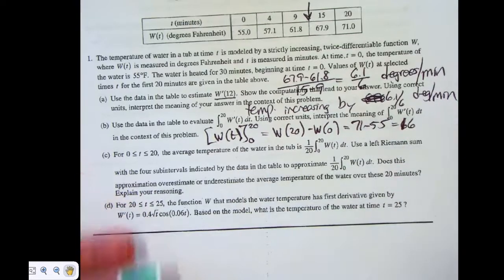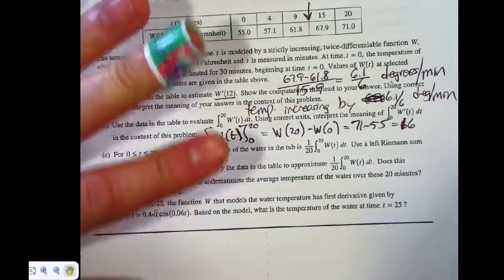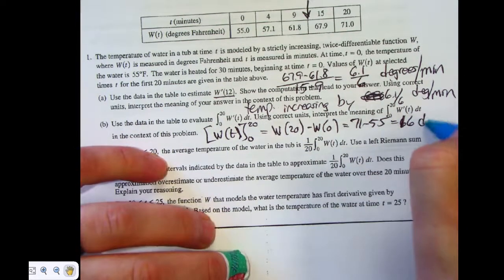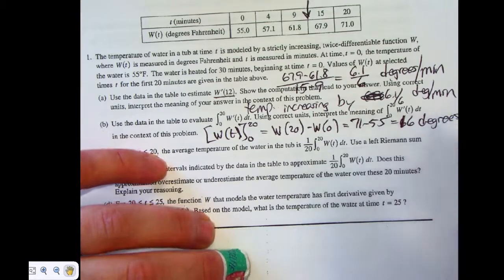What's the label on that? Just straight up degrees. I went back up to the degrees level, right? Because I integrated. So this would be just degrees. It says Fahrenheit, so it should be degrees Fahrenheit.